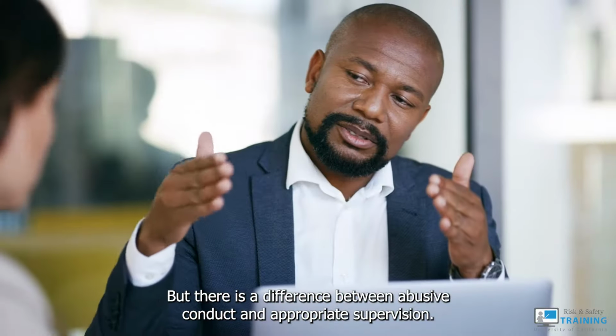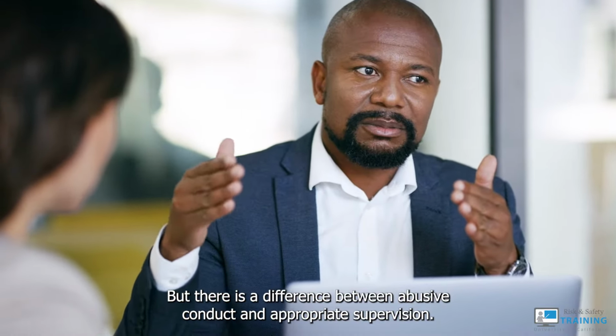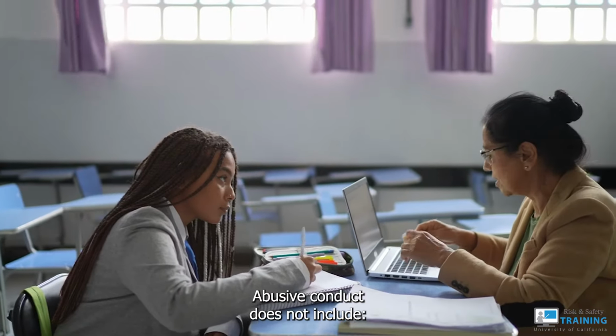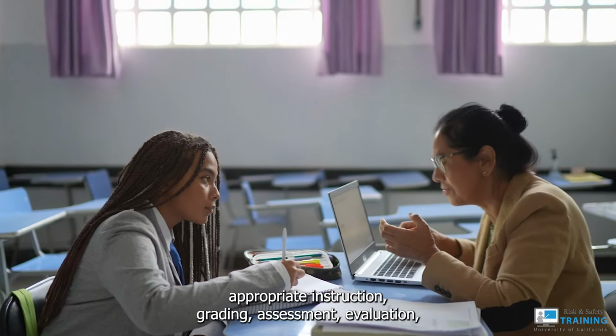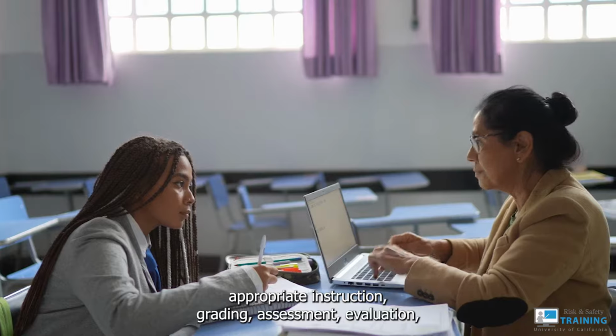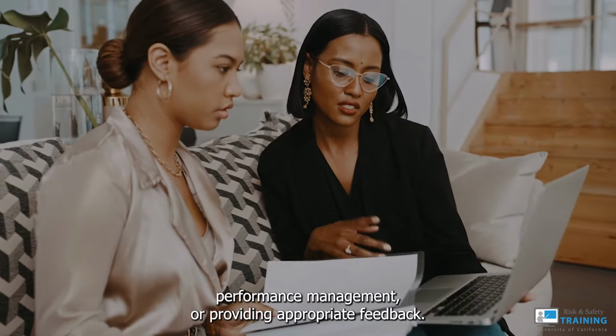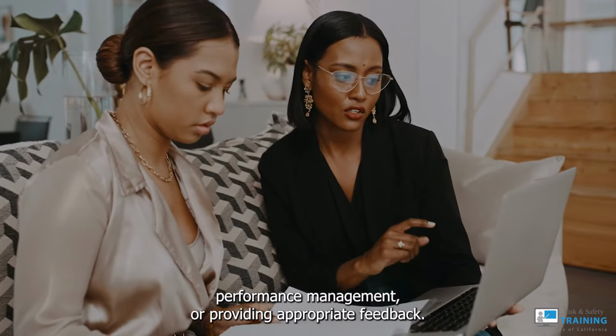But there is a difference between abusive conduct and appropriate supervision. Abusive conduct does not include appropriate instruction, grading, assessment, evaluation, performance management, or providing appropriate feedback.